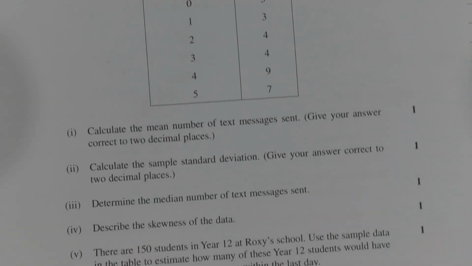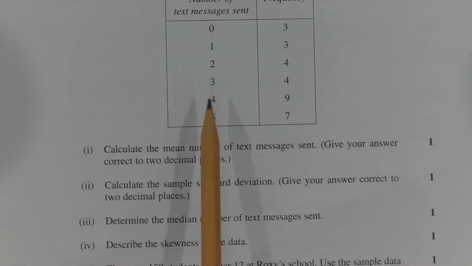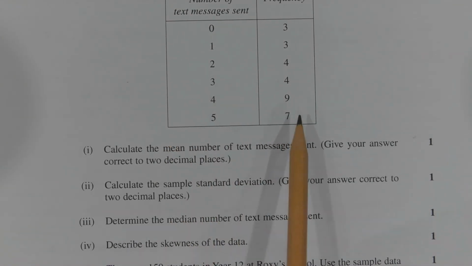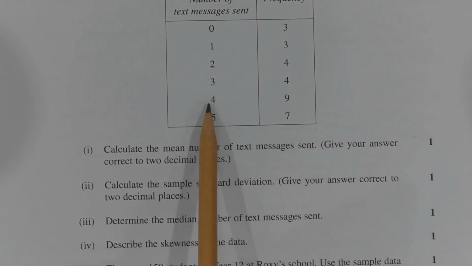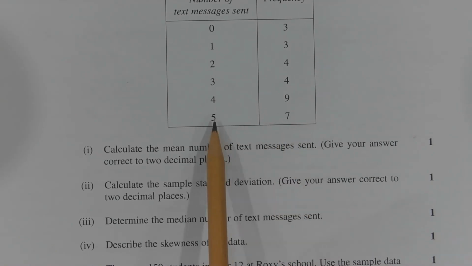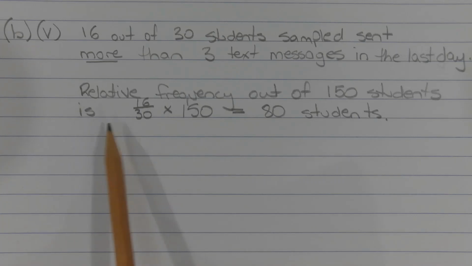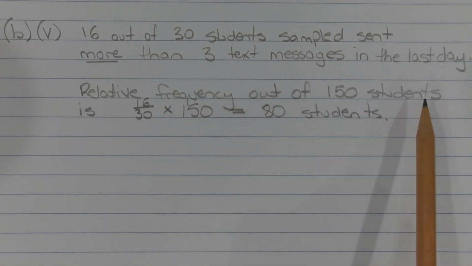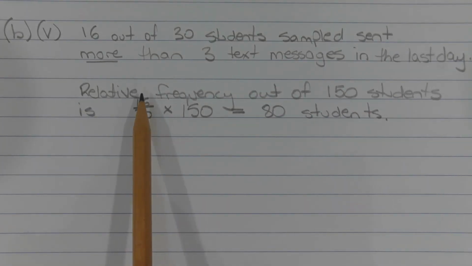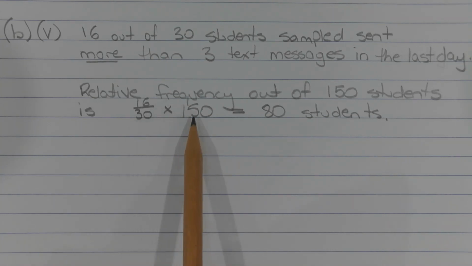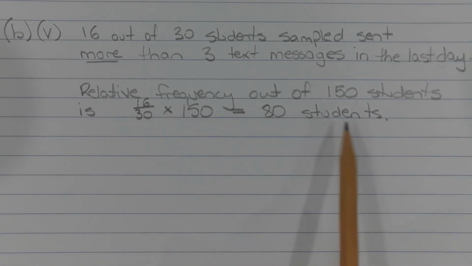If we refer back to the table, it's the last 2 rows of the table. 9 students sent 4 text messages and 7 students sent 5 text messages, so that's 16 students out of the 30. So the relative frequency out of 150 students is given by 16 over 30 times 150, which equals 80 students.